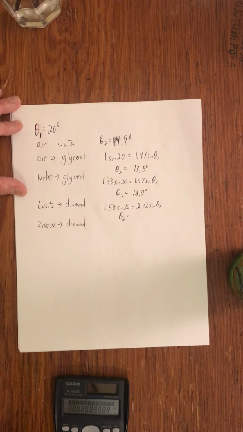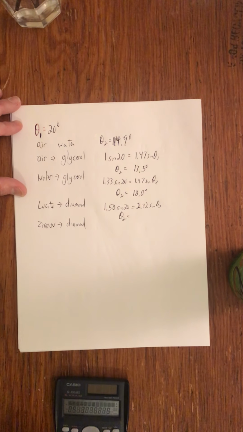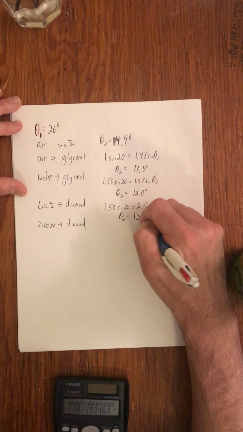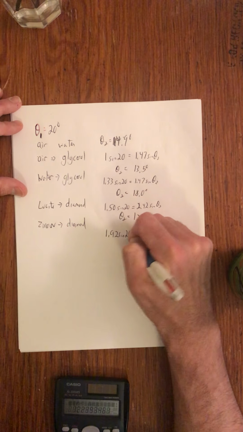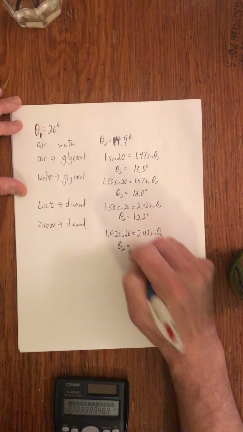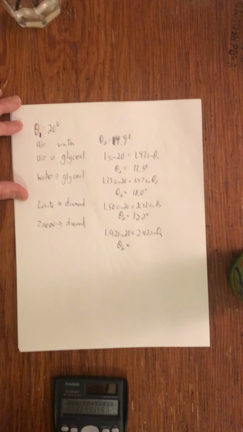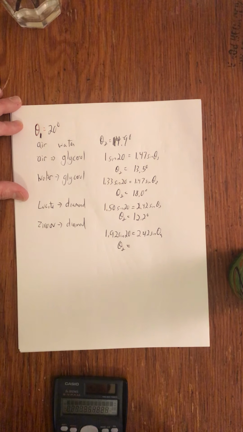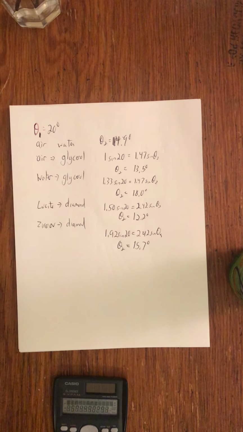Theta 2 is equal to 12.2, and zircon into diamond, 1.92 sine 20 is equal to 2.42 sine theta 2. Theta 2 is equal to 15.7 degrees. So, what patterns do you see?